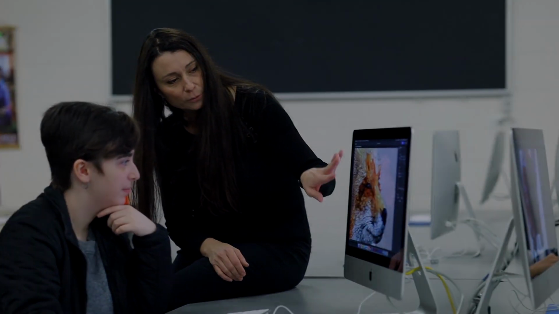So it's not just listening to me and my opinion on everything. They are able to talk to each other, learn from each other, give each other advice, which helps them with their critical thinking, and it helps their projects improve.